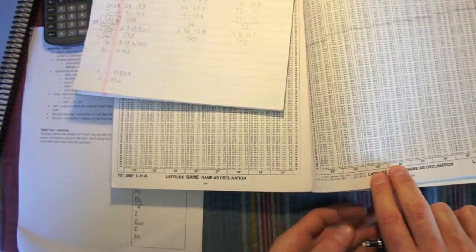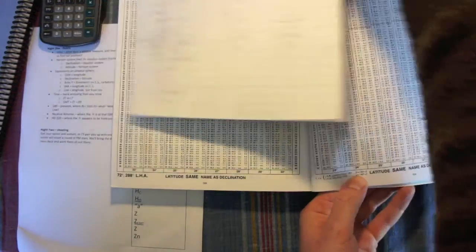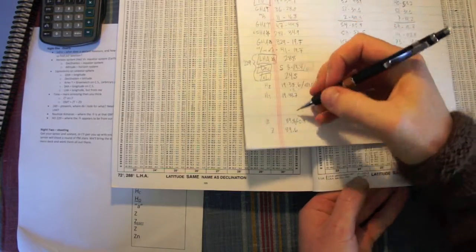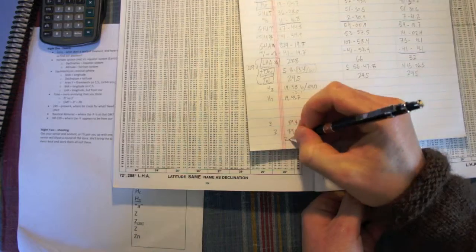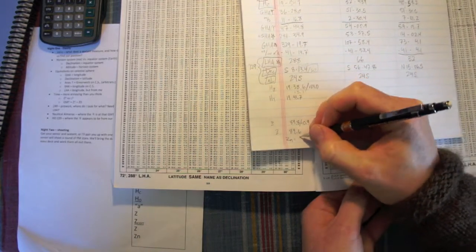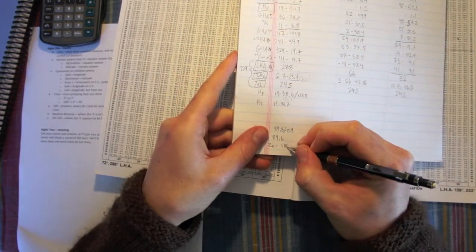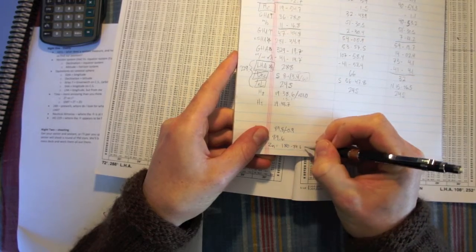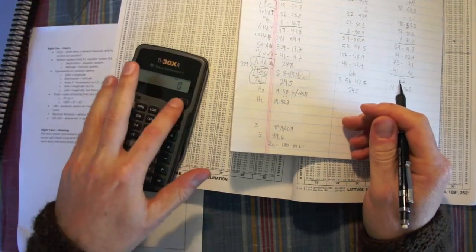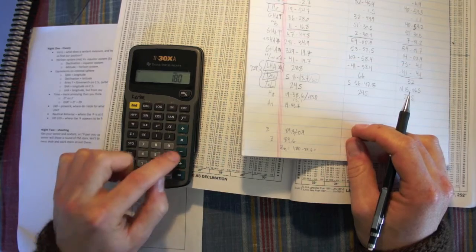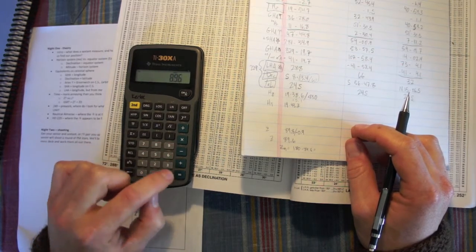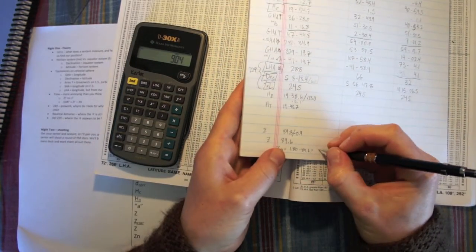So ZN right here is 180 minus Z. So ZN equals 180 minus 89.6 equals 90.4.